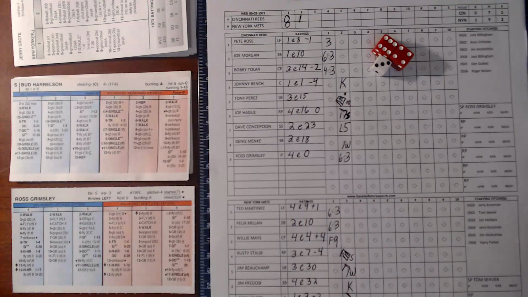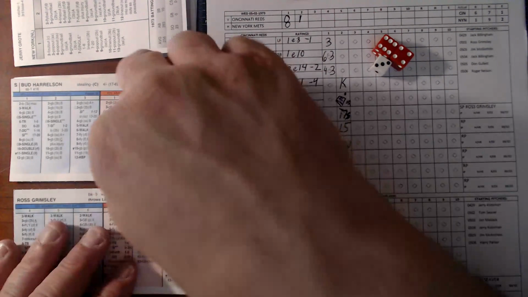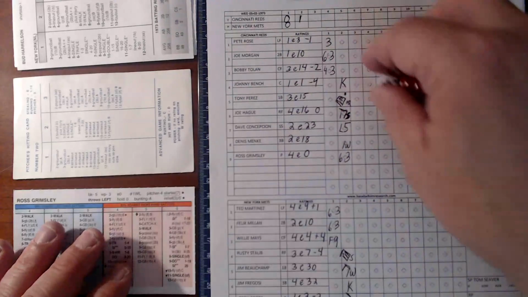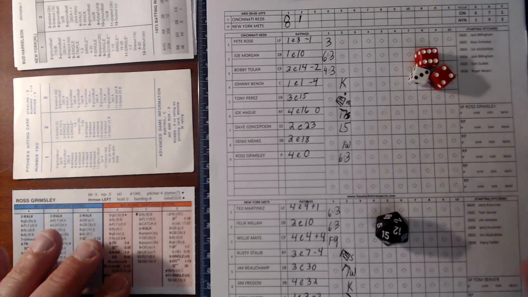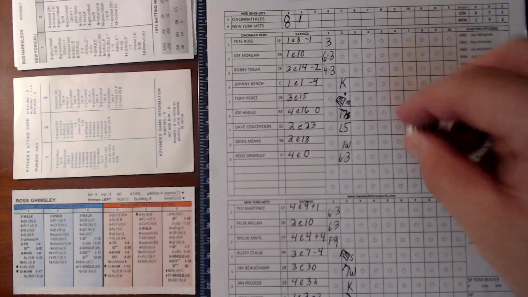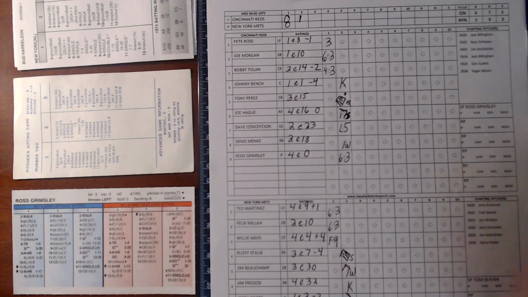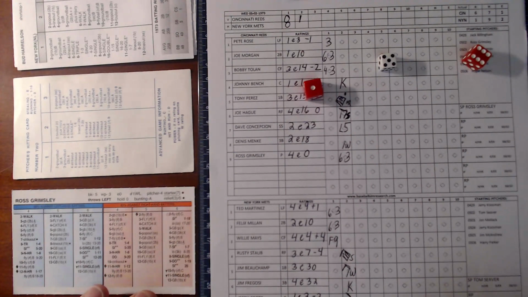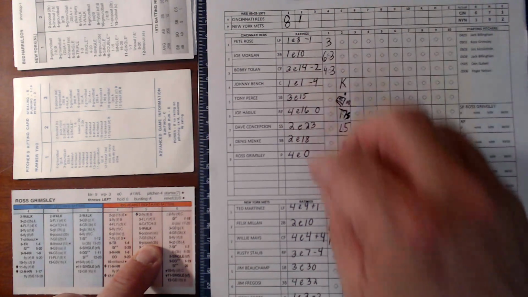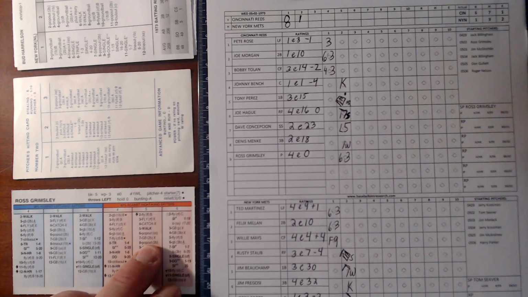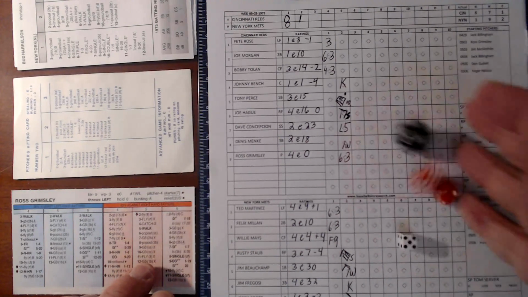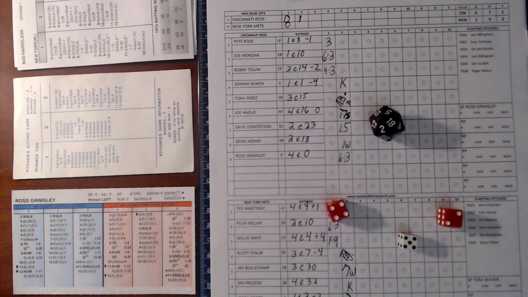Still got the bases loaded for Tom Seaver. 12. Nothing on the Havoc. Infield's going to be normal here, hoping for the double play. 5-7. Ground ball, second base X. So we got Morgan. He's a 1E10. Bases loaded, normal. 18, he gets there. And then on an 18, that is a G1.